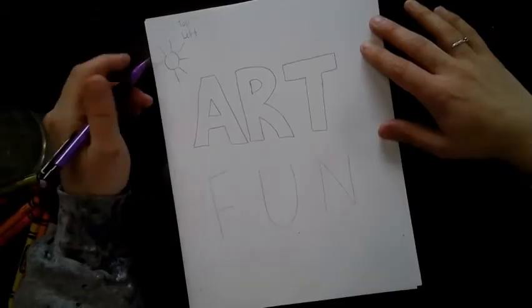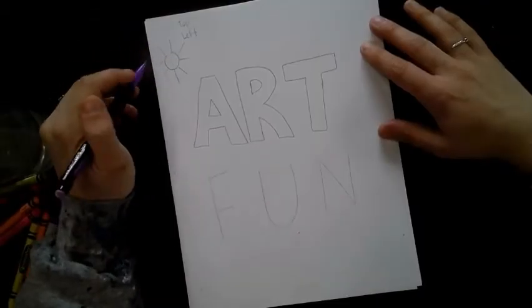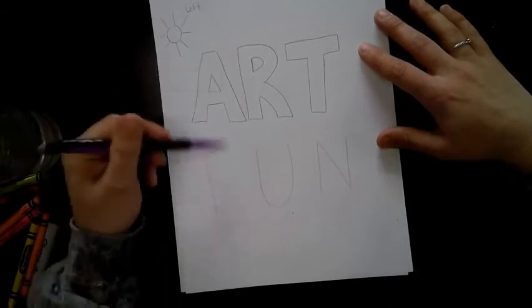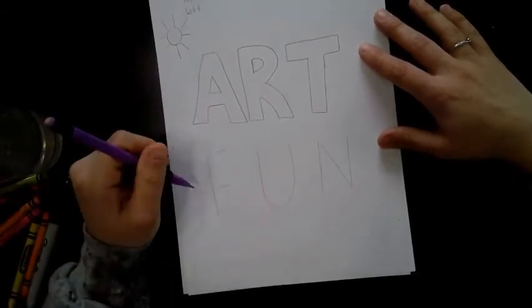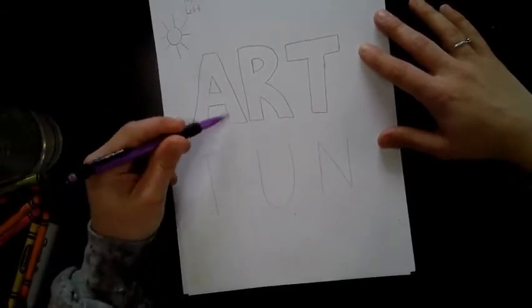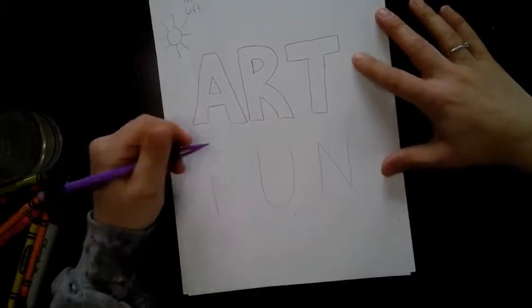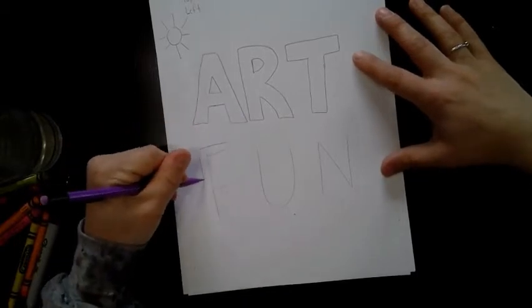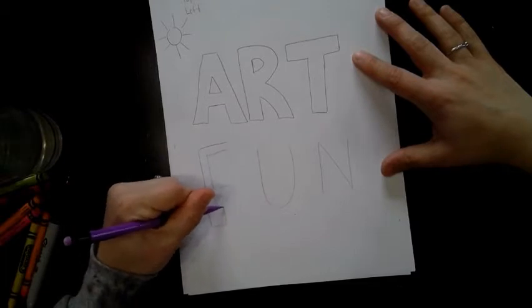Okay guys, so I'm going to show you now how to create shadow letters out of block letters. So I have two words written here. I have art and fun. Art, I have already turned into block letters, and I did that by wrapping up my letter like I showed you in the previous video.